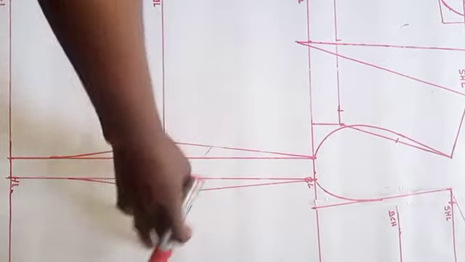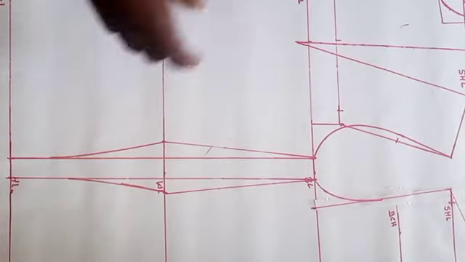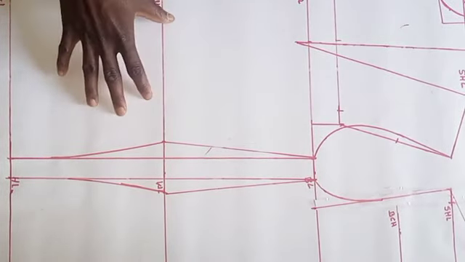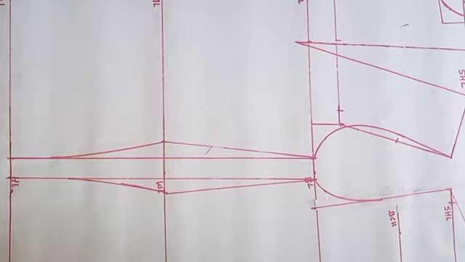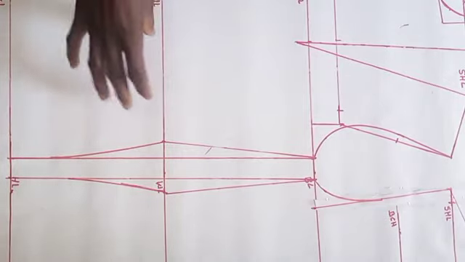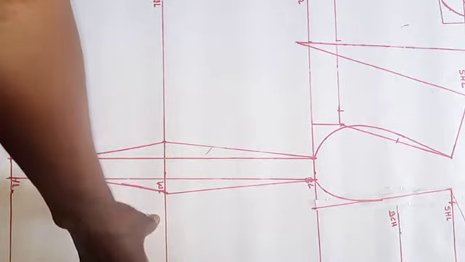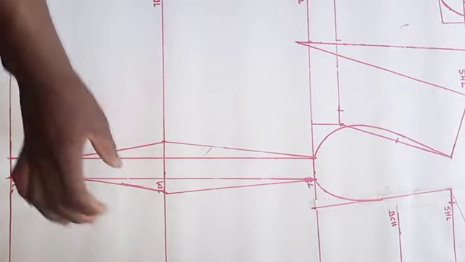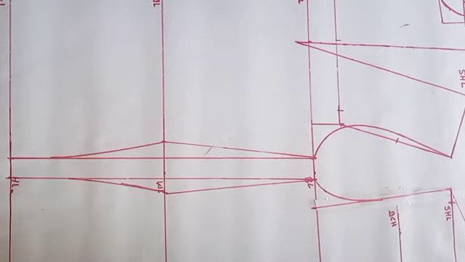So the next thing we are going to be doing is to insert our waist darts, and in doing that we are going to be using the waist reduction method. What we'll be doing is to add up what we have on the front waist and the back waist, then we subtract it from half of the waist.